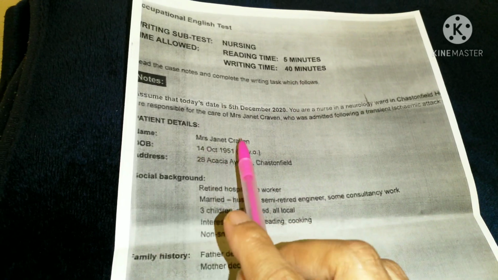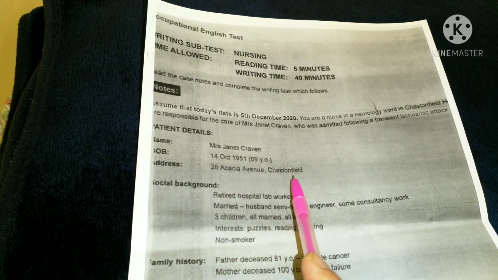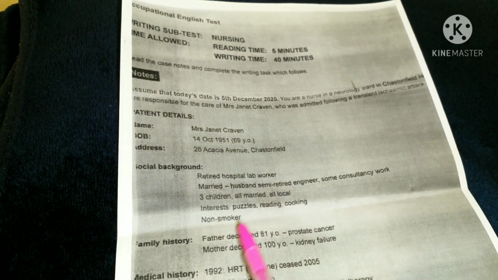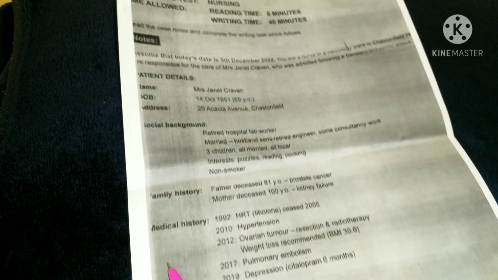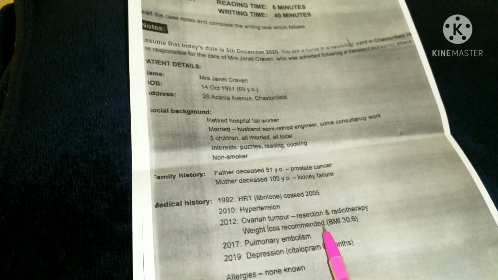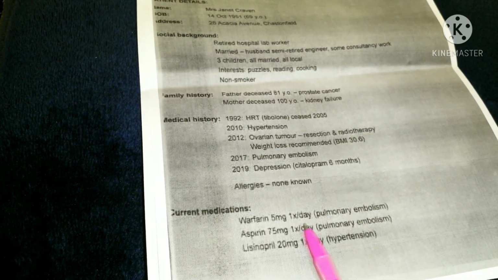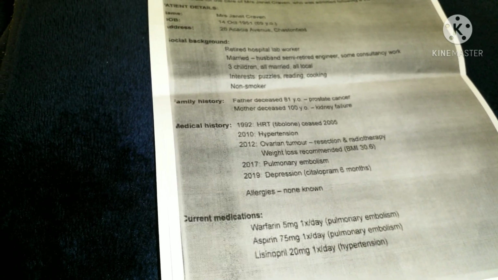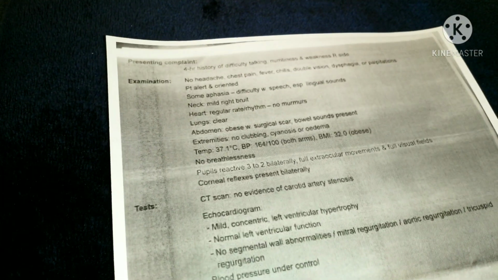So the date is 5th December 2020. Usually they give the date of the exam. Then where she was admitted, and what is your position. Then we go to the patient details: name, age, then the social background, then family history. Then they are mentioning the medical history, the years, and what medical problems she has. Then the current medication: she's on warfarin 5 milligram, aspirin 75 milligram, and lisinopril 20 milligram once daily, which is indicated for her conditions.